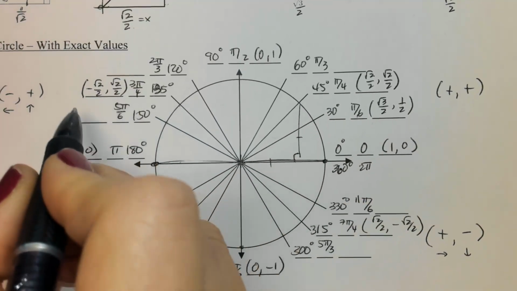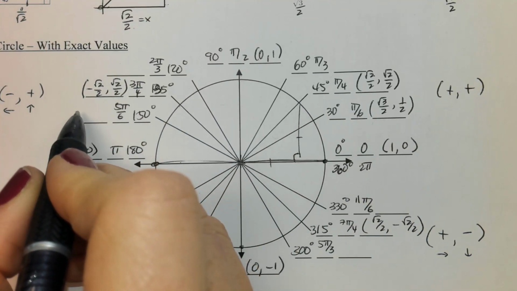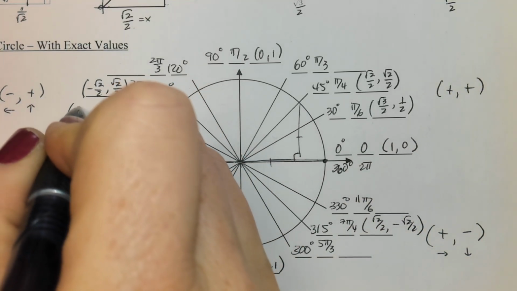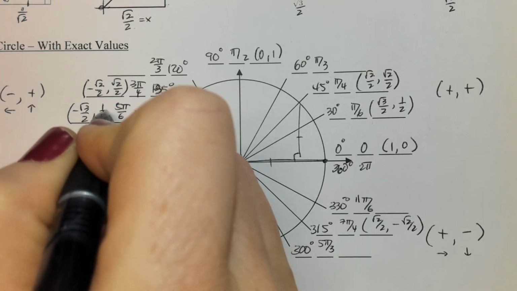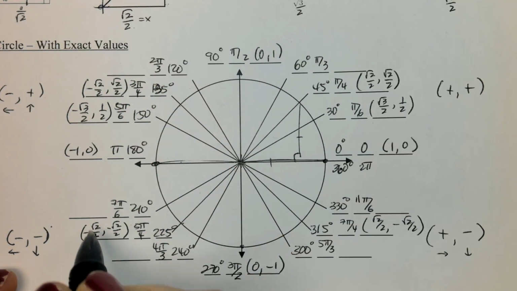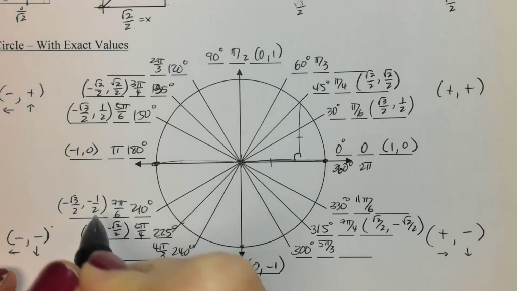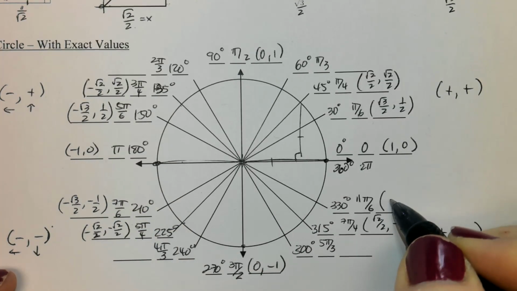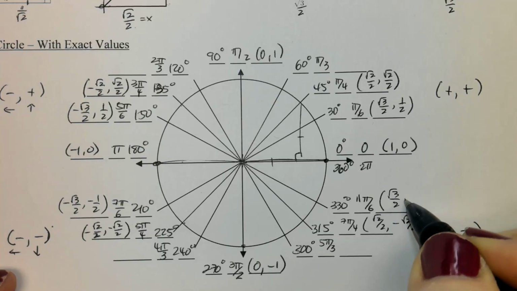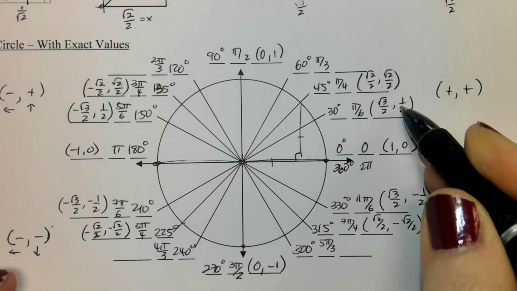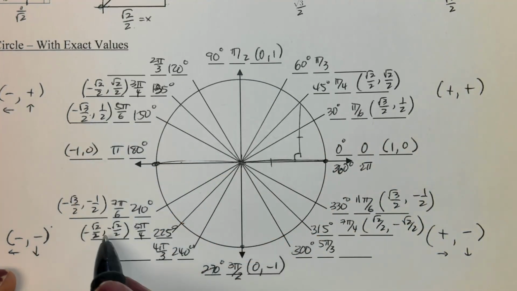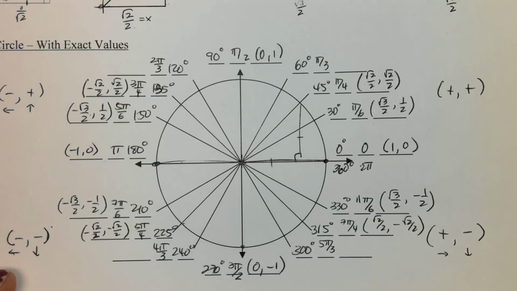And then this has to be the exact same copy of that. So negative square root of 3 over 2 and then 1/2. This one has to have it so they're both negatives. So negative square root of 3 over 2 and negative 1/2. And then this one has to be square root of 3 over 2 and negative 1/2. So it is just copied. That coordinate is copied. You just change the signs as you go around.